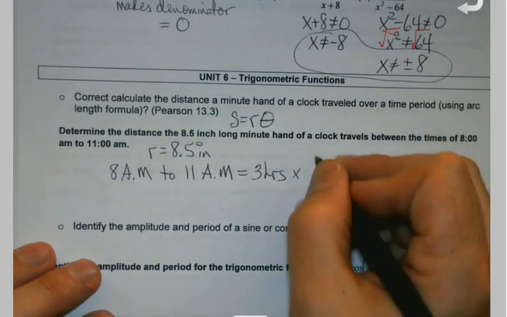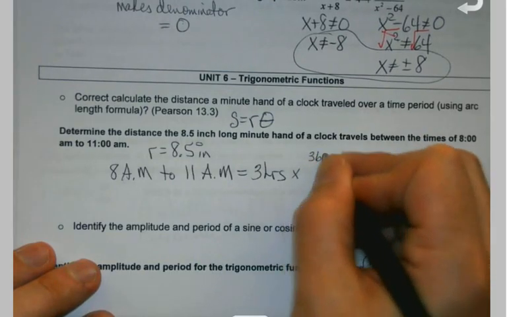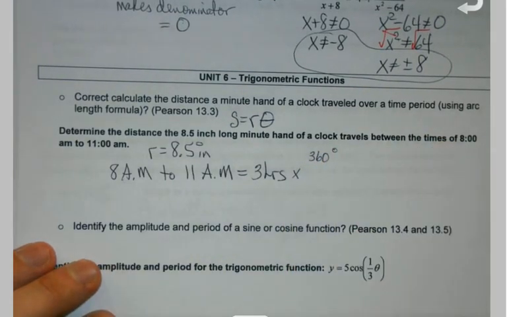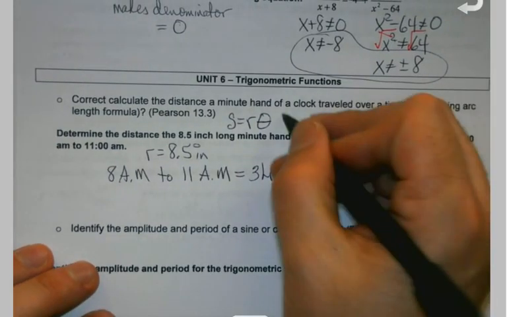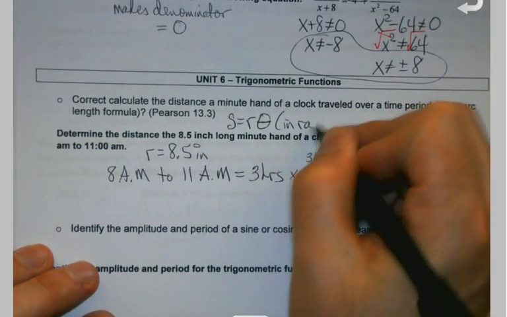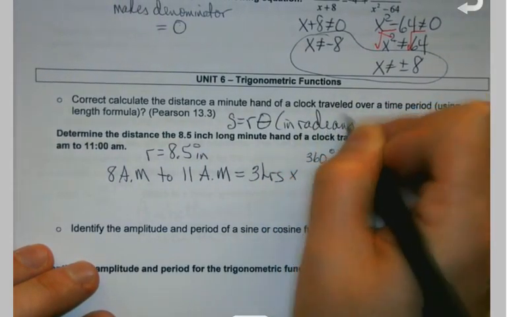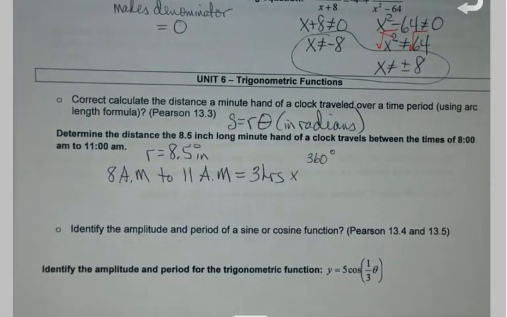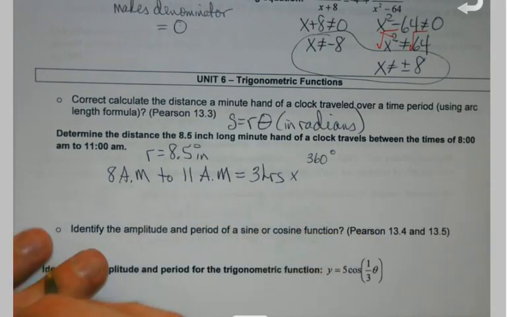So all the way around in a circle is 360 degrees. But my angle measure has to be in radians. Otherwise, it doesn't work right. So you're like, oh, crud. 360 in radians. How's that work again?